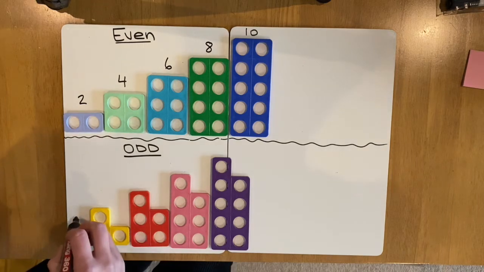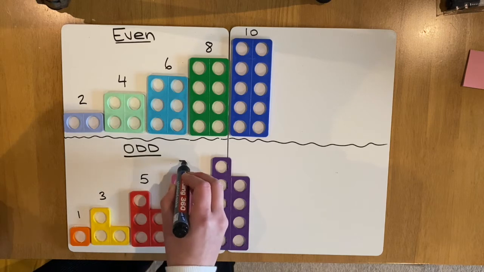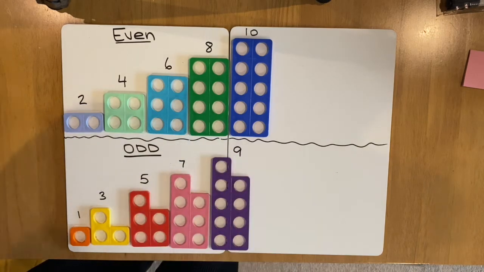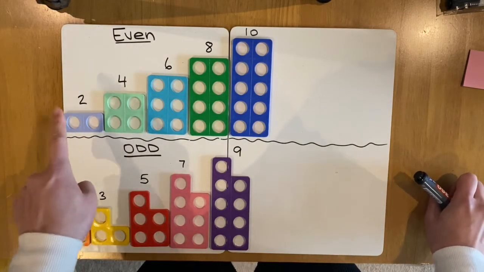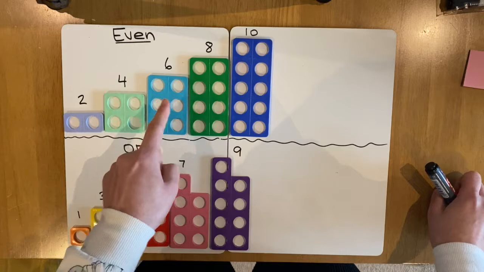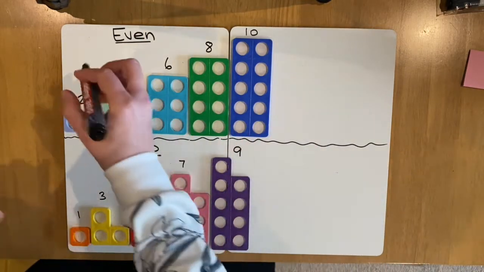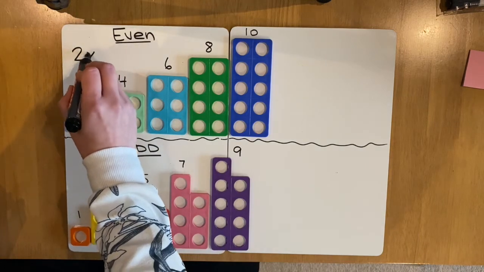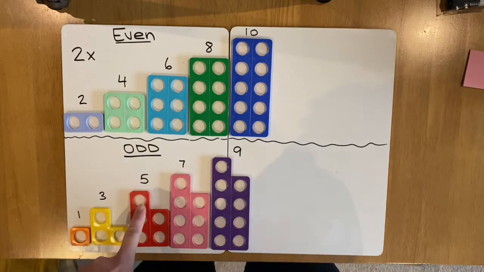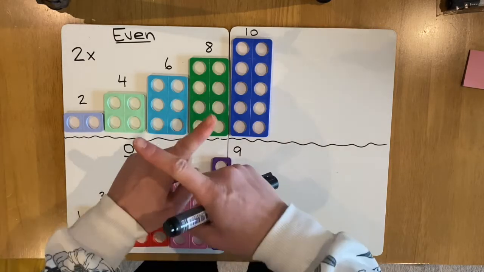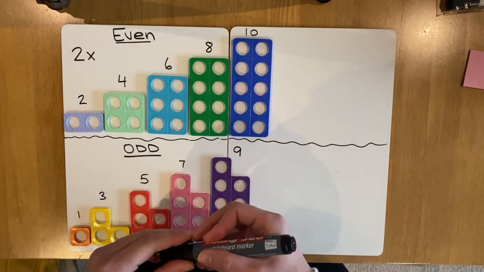Odd numbers. 1, 3, 5, 7, 9. So even numbers are counting in twos numbers. 2, 4, 6, 8, 10. Even numbers are all numbers that are in the 2 times table. Odd numbers, 1, 3, 5, 7, 9, are not counting in twos numbers. They are not part of the 2 times table.